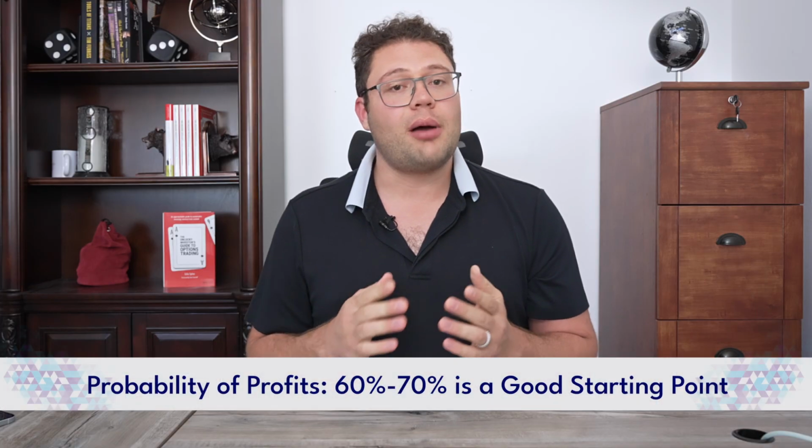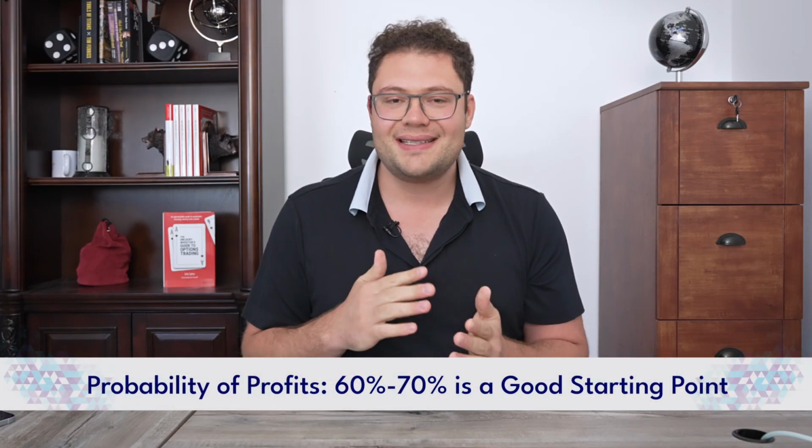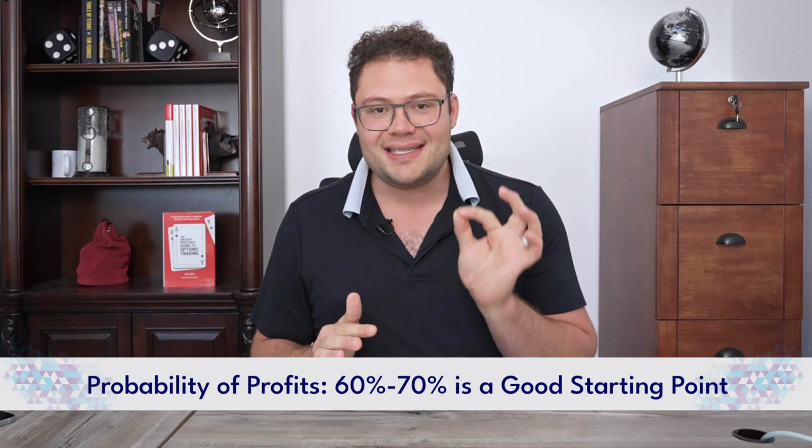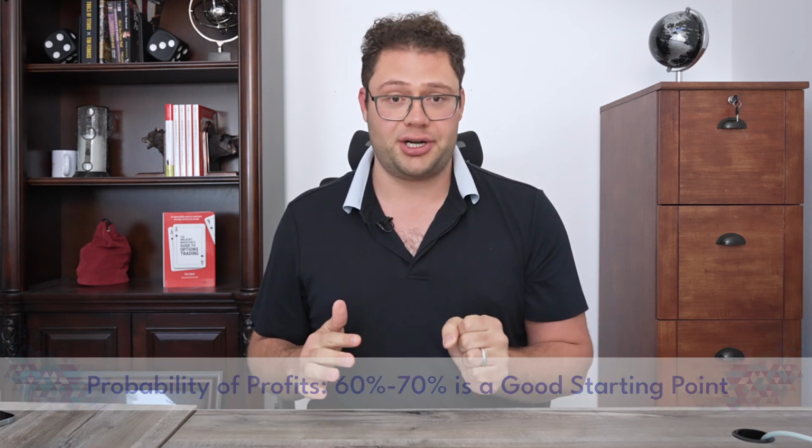I have found that probability of profits ranging between 60 and 70% are the ideal spot to start for most traders. This is because you set yourself up to win roughly 2 out of every 3 trades, and the times that you lose are relatively manageable and easy to recover.